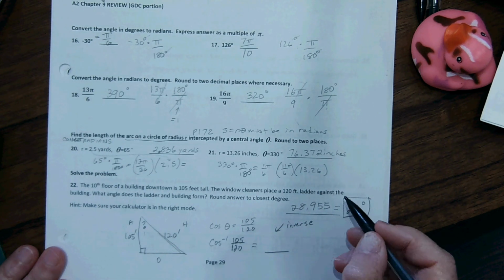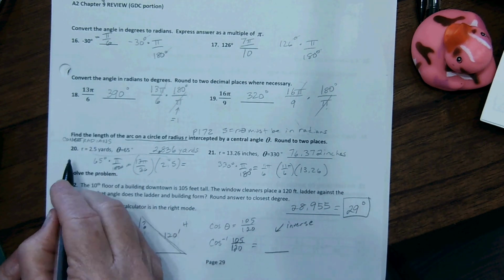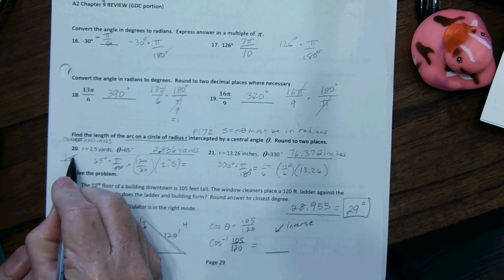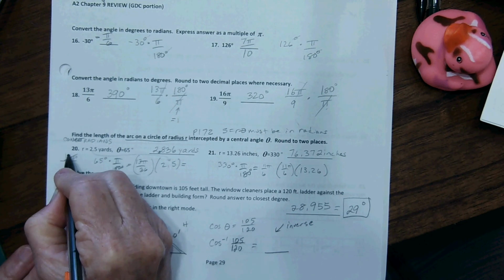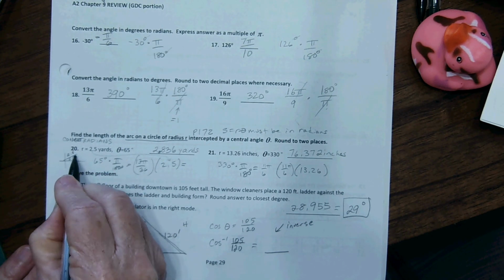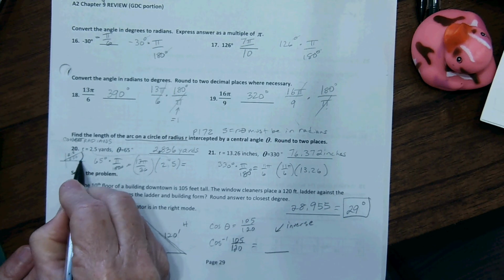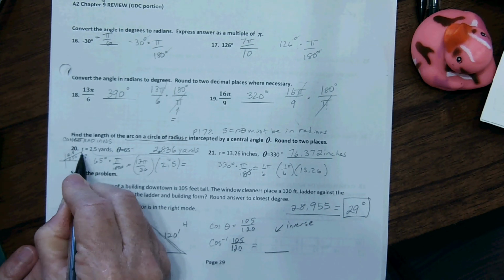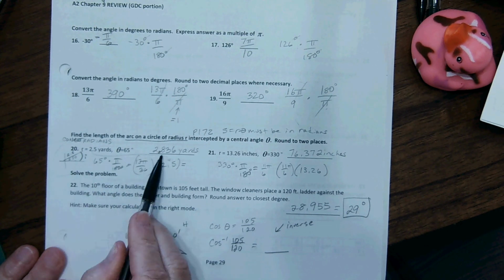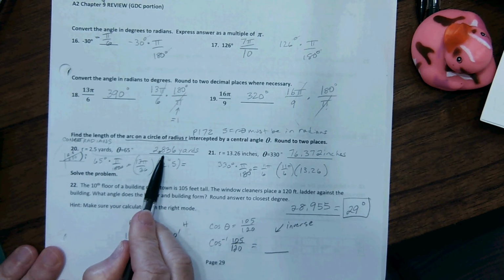So this would be a little bit easier to work with. Here I have 65 degrees. My radius is 2.5 yards. And I want to know, what is this arc length? If it was a circle, it'd be part of a circle. And so that arc length was 2.836.